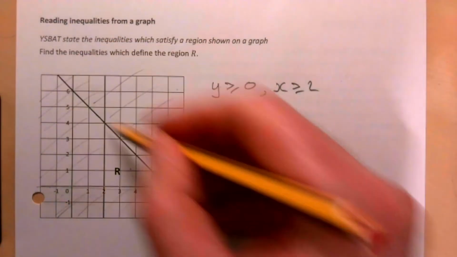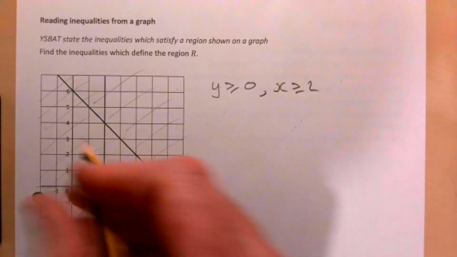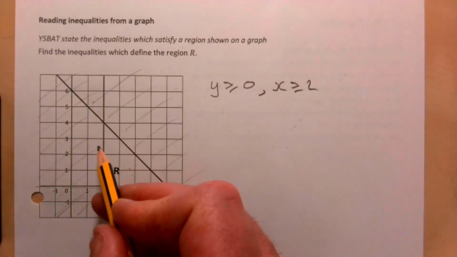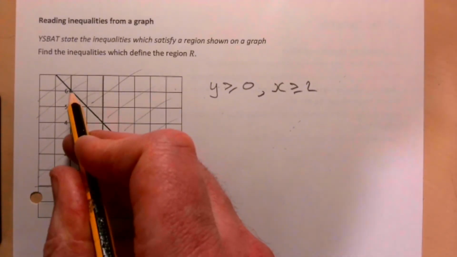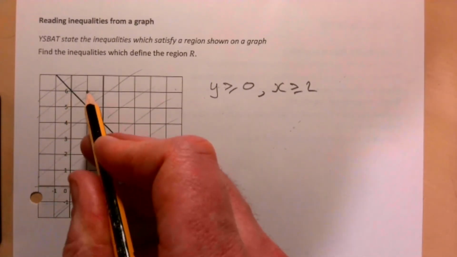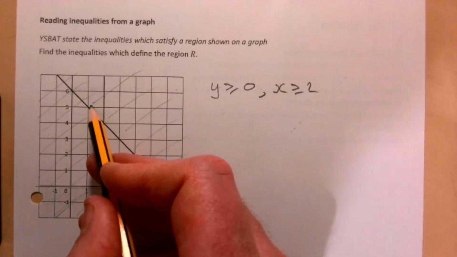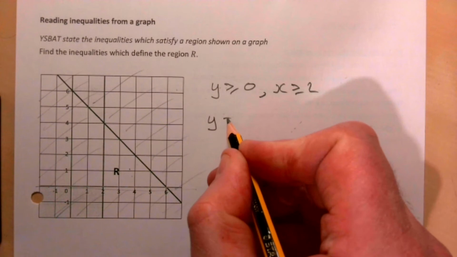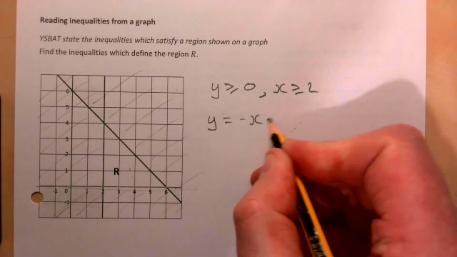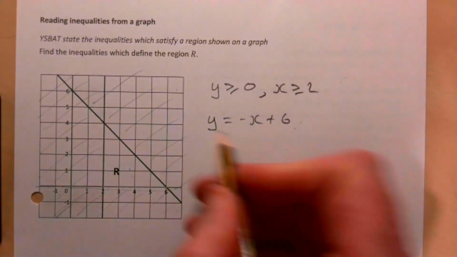And then finally, this line is a little bit tougher. It crosses at 6 and the gradient is -1. Can you see for every one you go along, you go down 1? So that's going to be the line y equals minus x plus 6. I'm going to rearrange that.